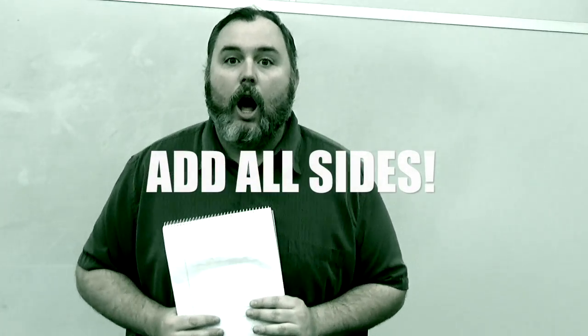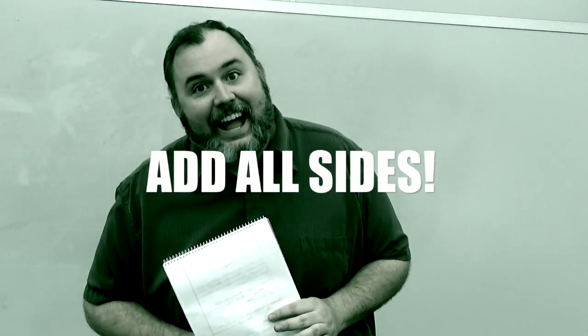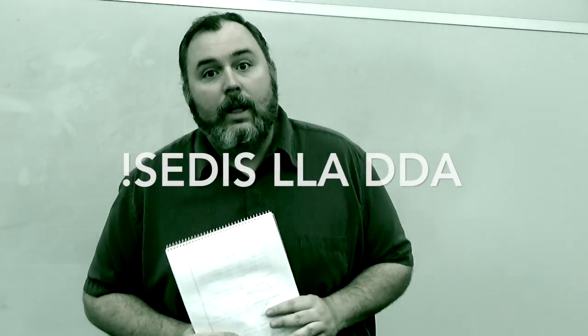Perimeter. Mr. Lewis has another pet peeve. You're going to hear about a lot of pet peeves in my class. This is one of them. If you have a problem that tells you to solve the perimeter, here is the basic definition: add all sides. Let me say that again.